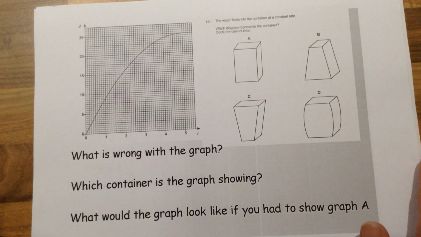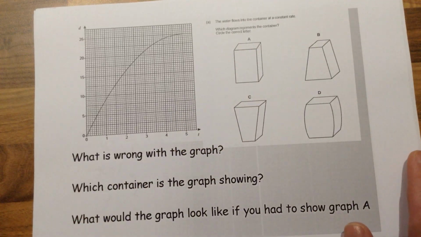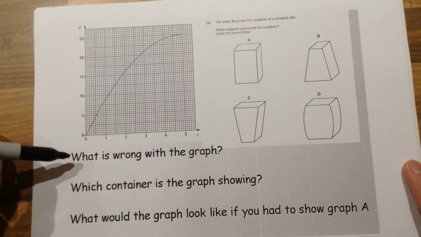The next question is all about time and depth graphs. So here it's all to do with the fact that these vases are being filled with water. Now it says that they're filled at a constant rate. So that means that the water is coming out of the tap, hose or whatever it may be at the same amount every single second. So the first thing it's asking us is what is wrong with the graph?